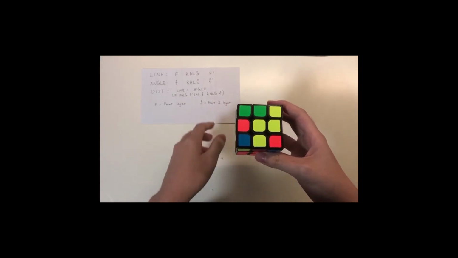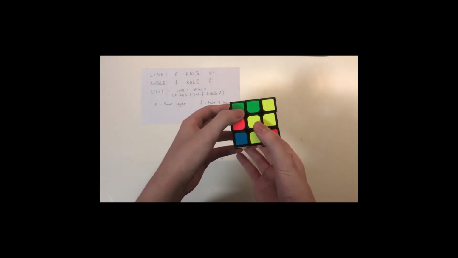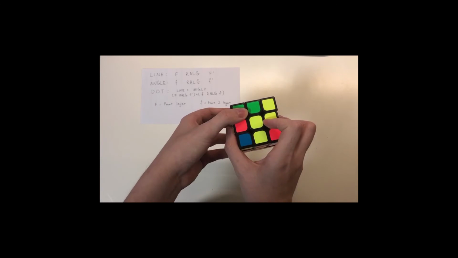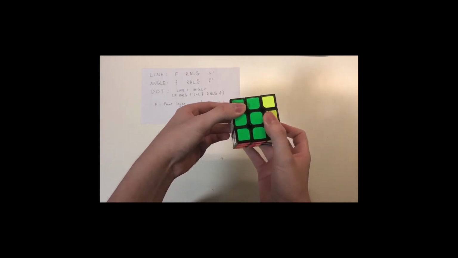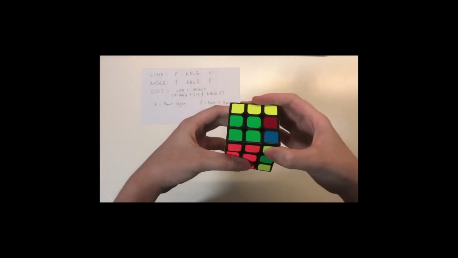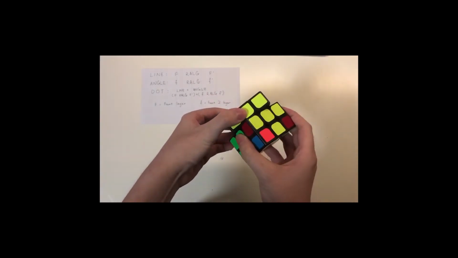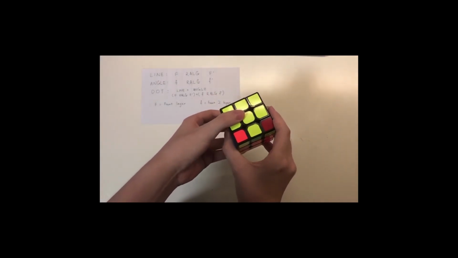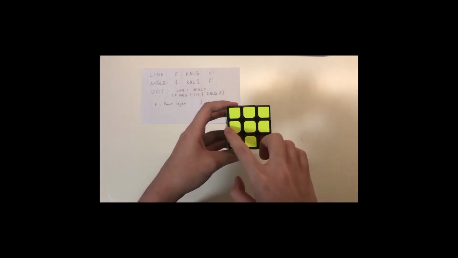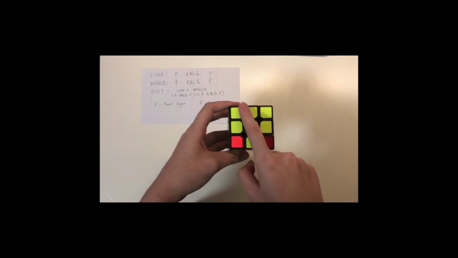Now it's the angle, which is the first layer: F, again righty out, and F prime. So here we will get again the cross, which is what we wanted.